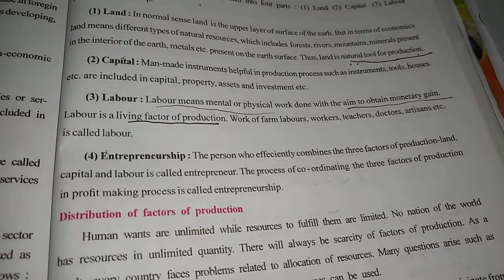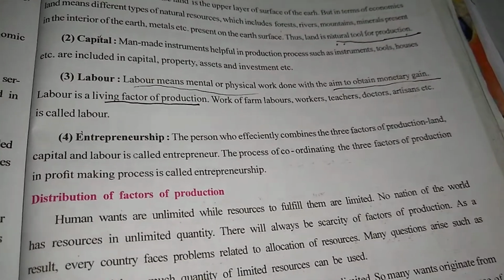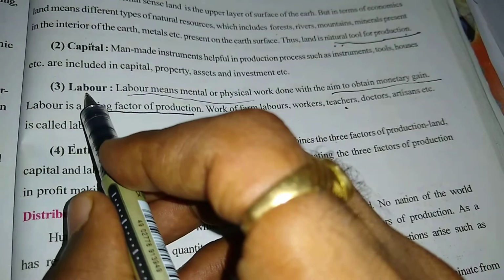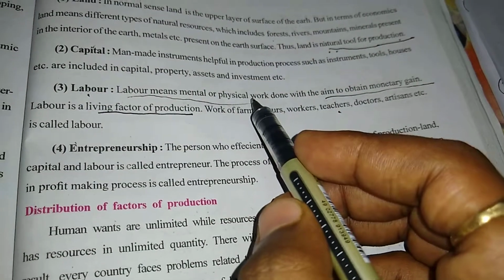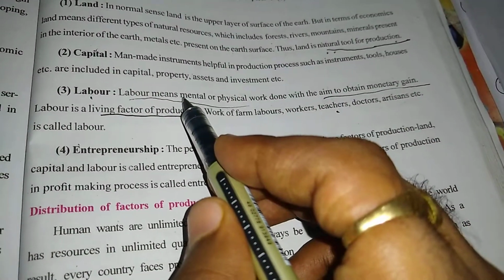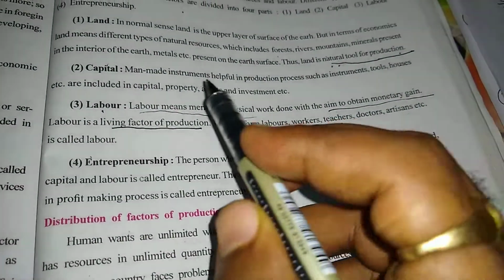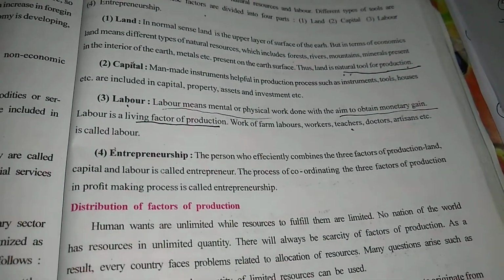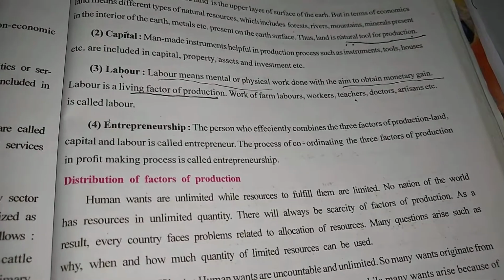Now here I would like to ask you a question. Please write the answer in the comments. A challenging question, students. Teachers are put under the category of labor, and we learned labor means mental or physical work. The question for you is: does a teacher do mental work, physical work, or both? I repeat the question: does a teacher do mental work, physical work, or both? You have to write that in the comment section. I am always eager to read your answers in the comments.